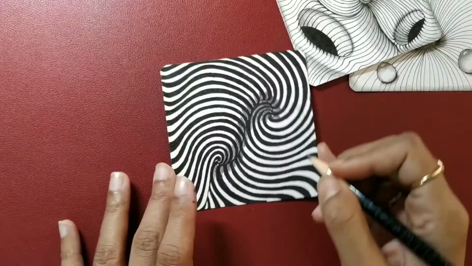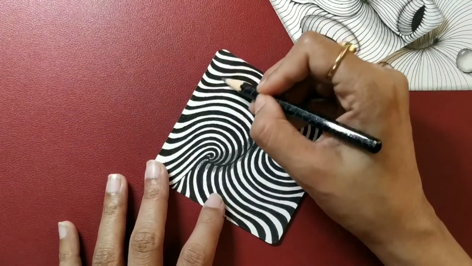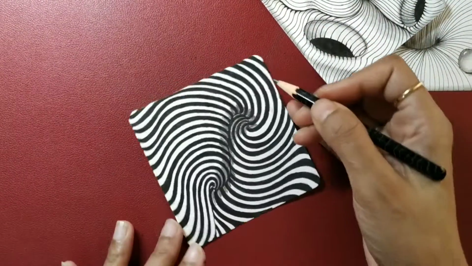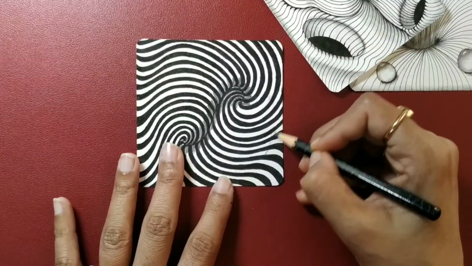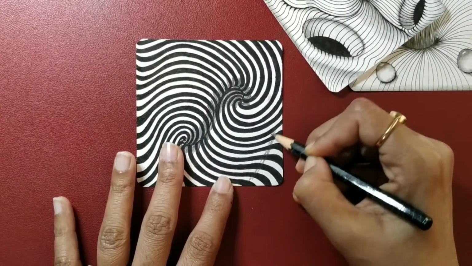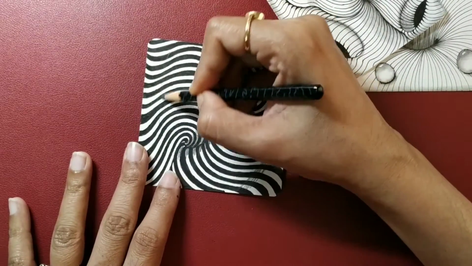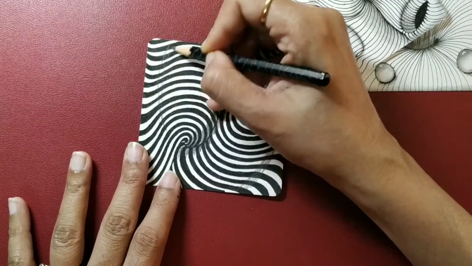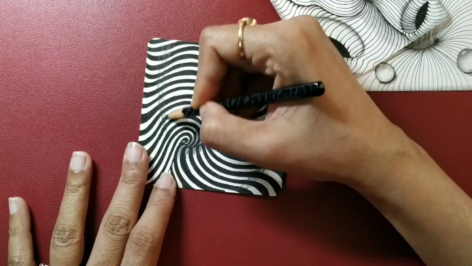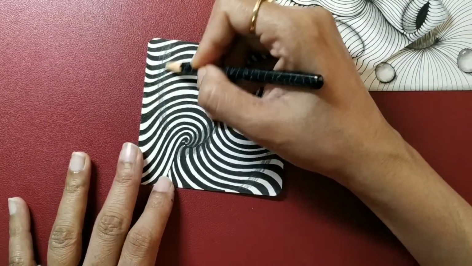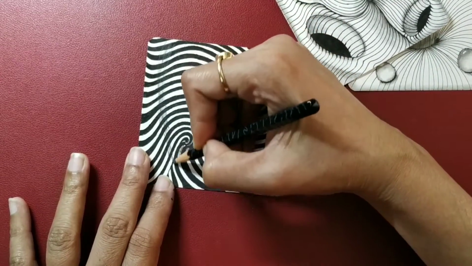Again, there is a curl here, so you can always highlight sections where there is a little plunge. You can darken those sections and then highlight the other part.